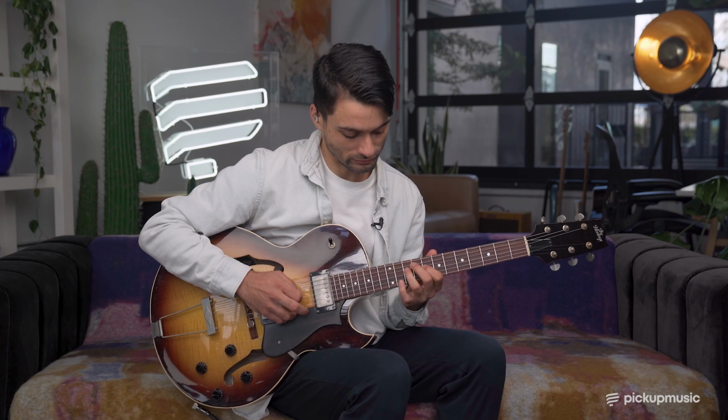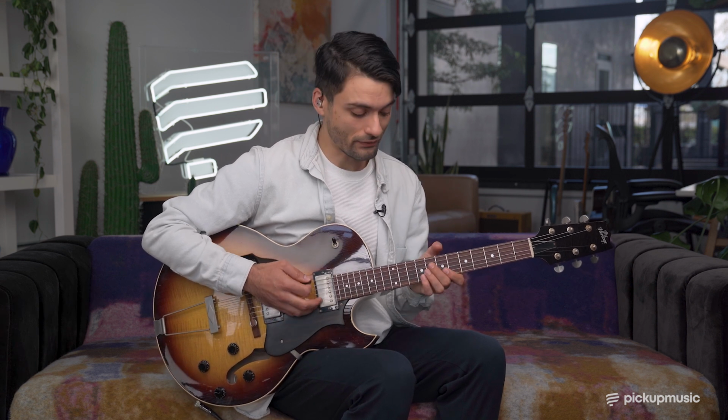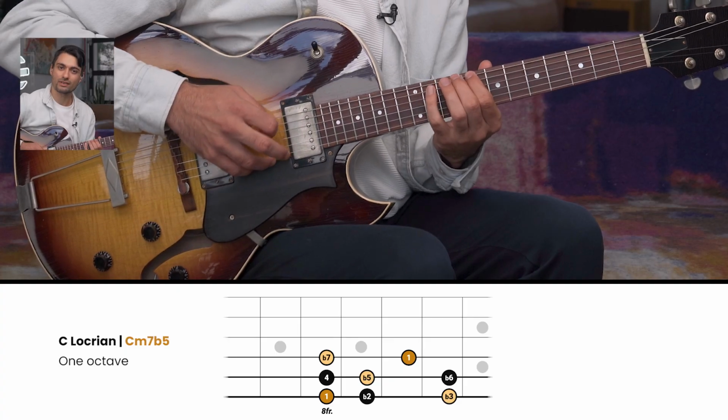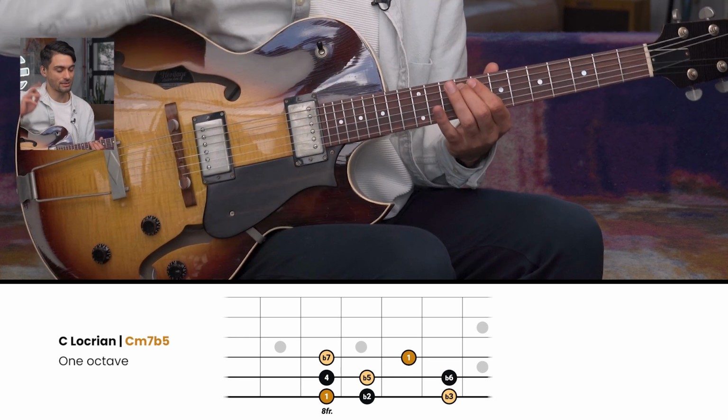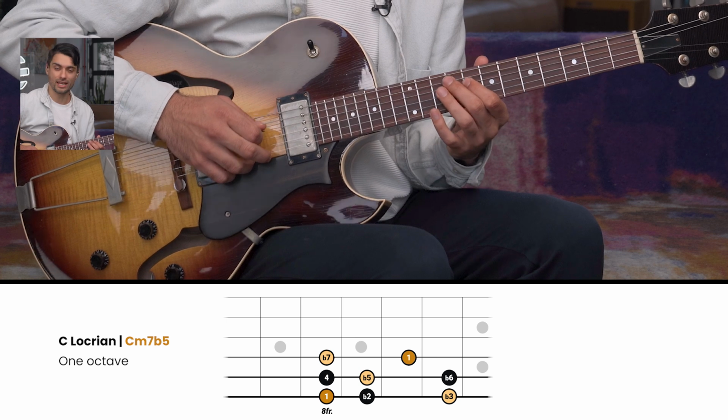Welcome to Locrian. Locrian is used over minor 7 flat 5 chords, and it's the 7th mode in a major key. The notes consist of 1, flat 2, flat 3, 4, flat 5, that's the important one, flat 6, flat 7, and 1.